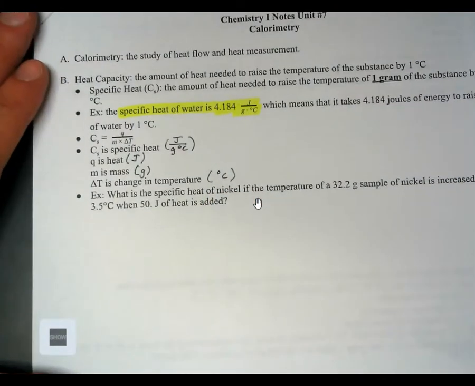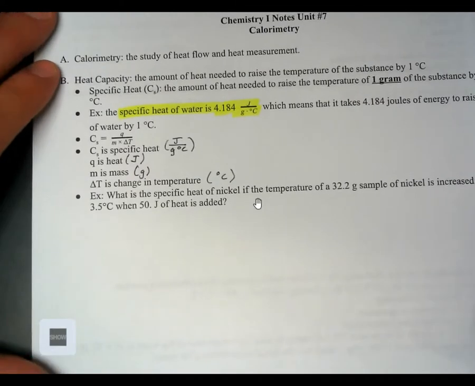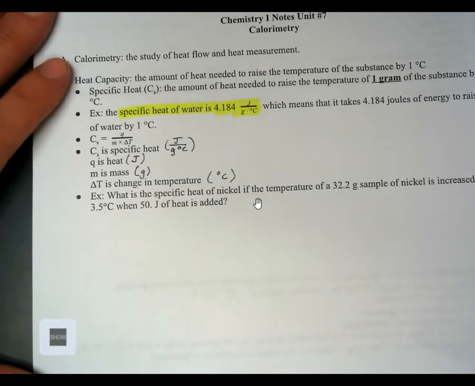How do you remember all this stuff? Years of doing it. Just kind of pounds it into your head.